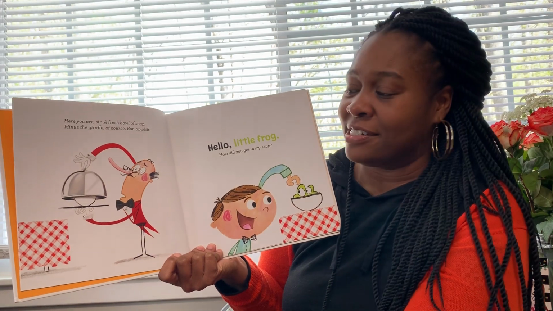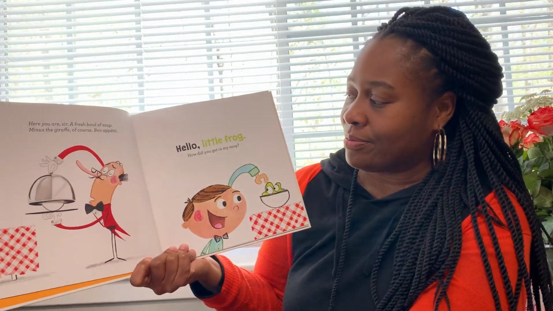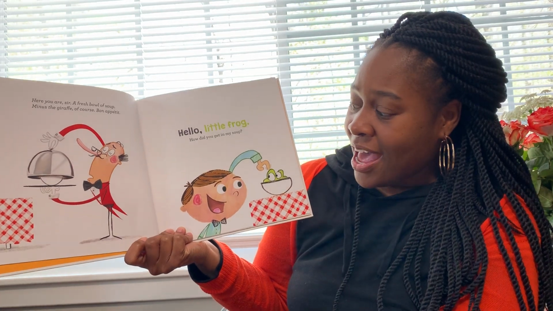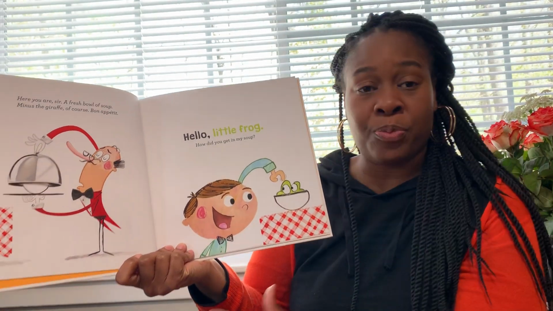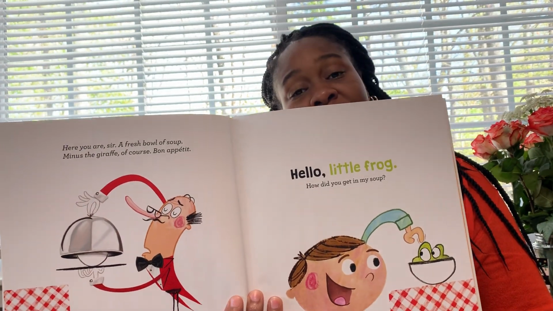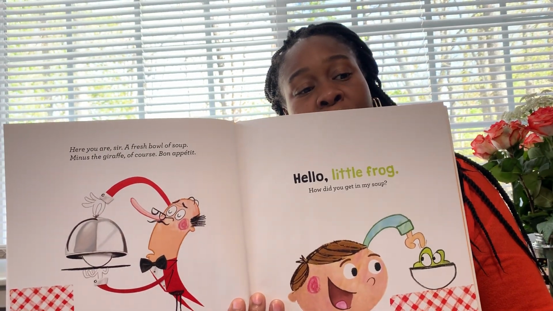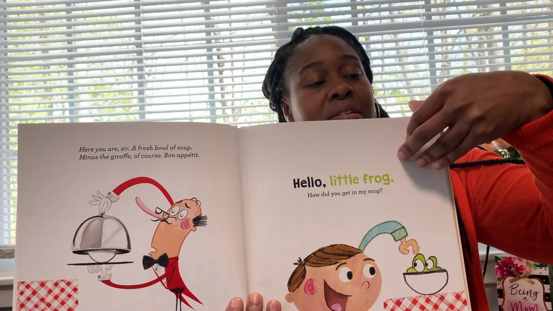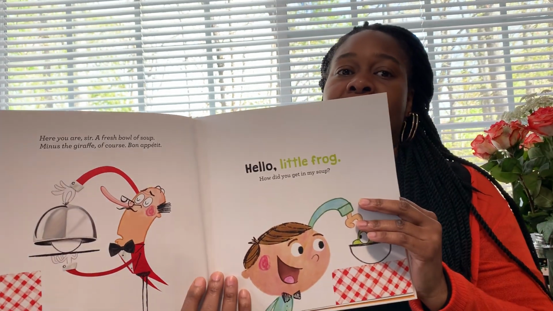Bon appetit means enjoy your food. Hello, little frog. How did you get in my soup? Oh my goodness. So first, it was a giraffe in his soup. Now, it's a frog. Let's see what's going to happen next.